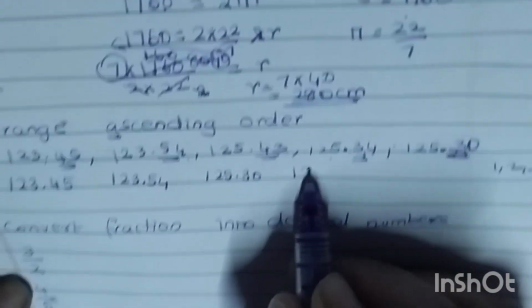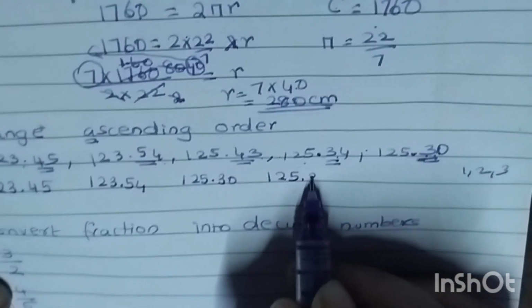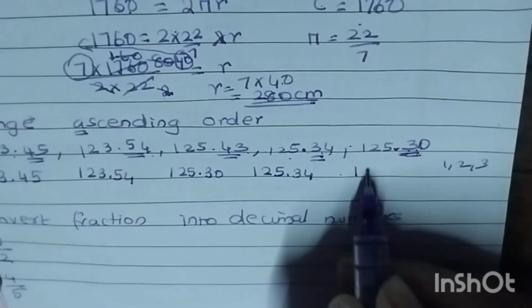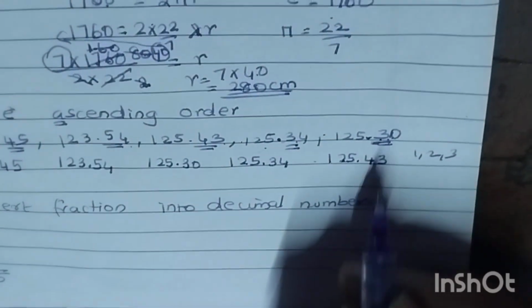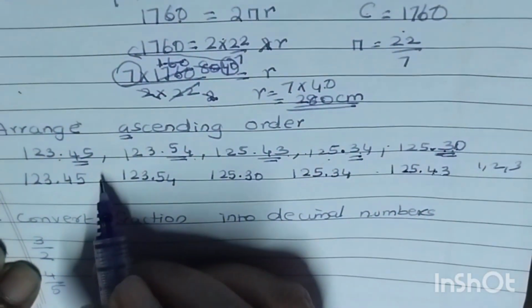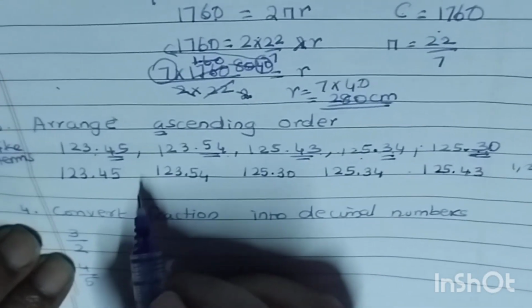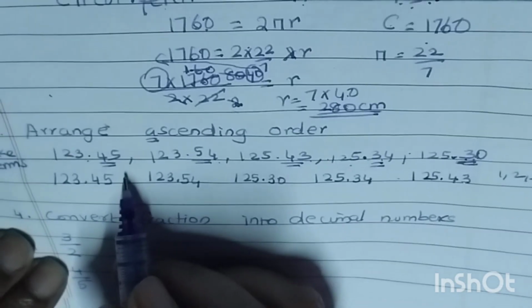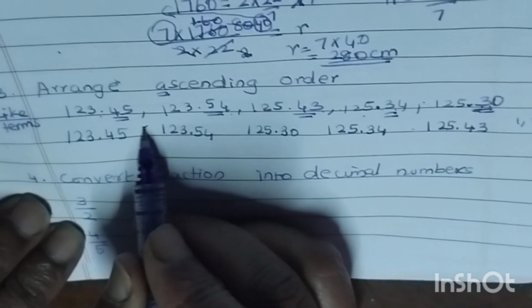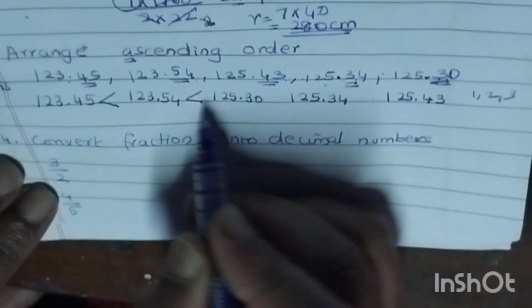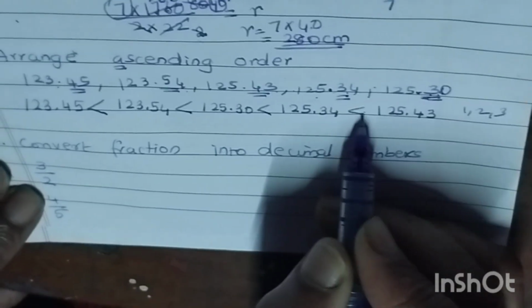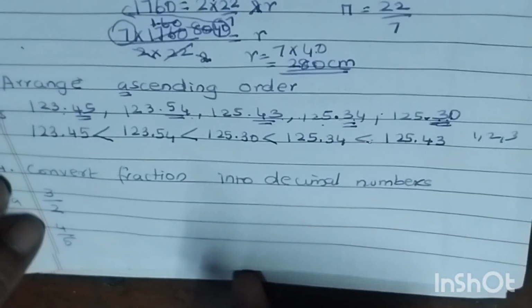And the next smallest number will be 125.34 and the next number will be 125.43. Okay children, so I told you always the smaller number is the face of the fish, right, and the mouth of the fish. So how will it be? The smaller number will be pointed and the open mouth will be towards the big number. So you have to write it down like that. Is it okay children?